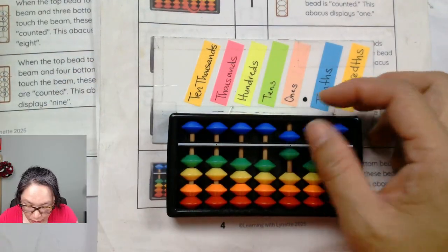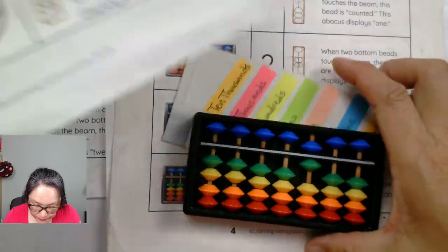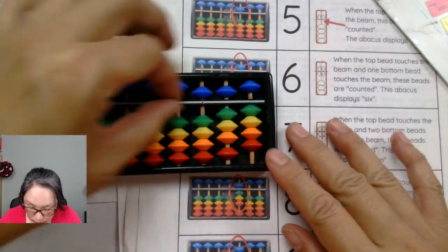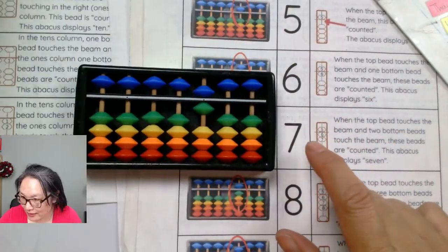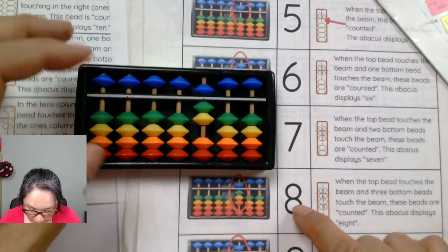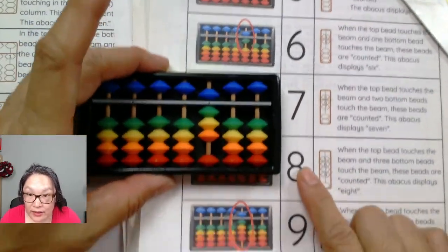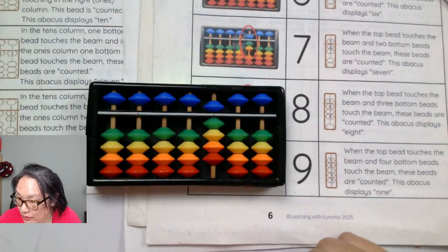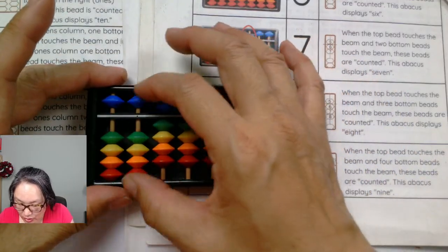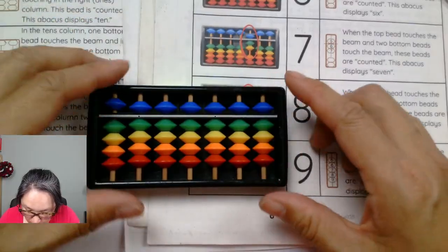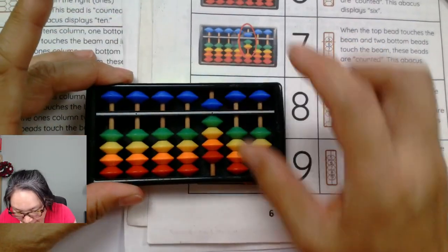When we look, we have 6, right? We have 6, 7, 8. That's what 8 looks like. And then we have 9. All these beads, when they are together like this, this is all 9. So what we're going to do is understand that when we do this, this is 9.